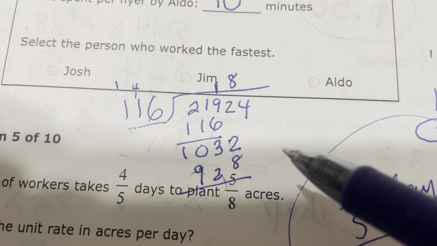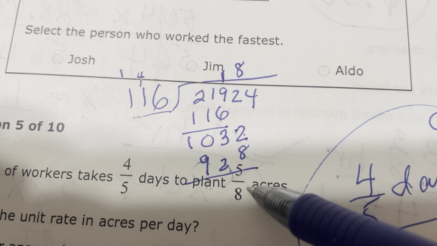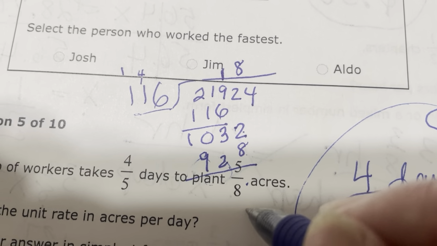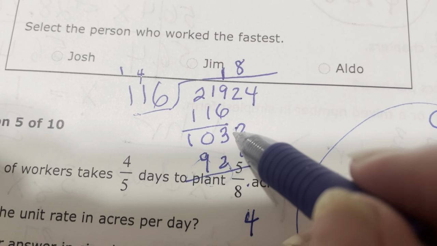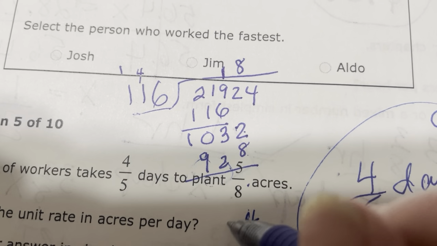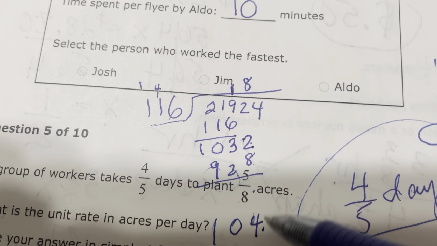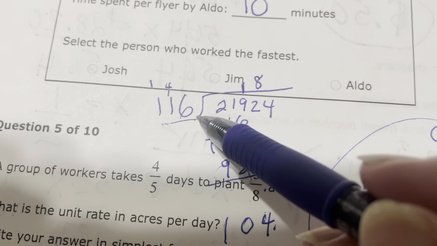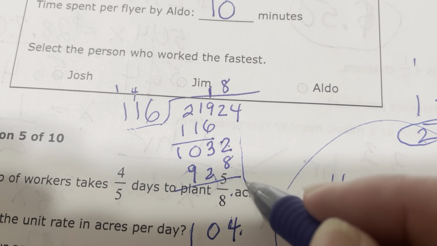Okay, so now let's look at that. 12 minus 8 is going to be 4. Yes, 4. And then that was borrowed against, and that's a 1. So 104 was right because that's 116. So 8. Now we're going to bring the last digit down, which is a 4.